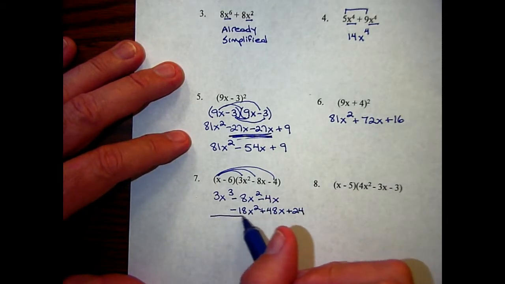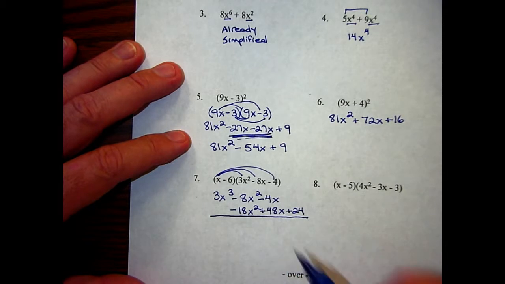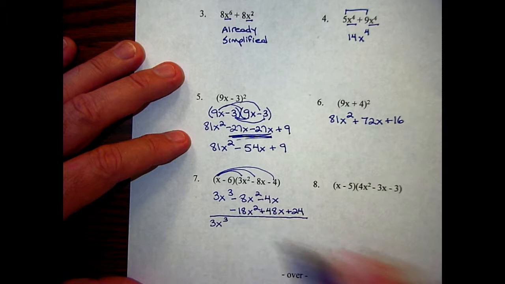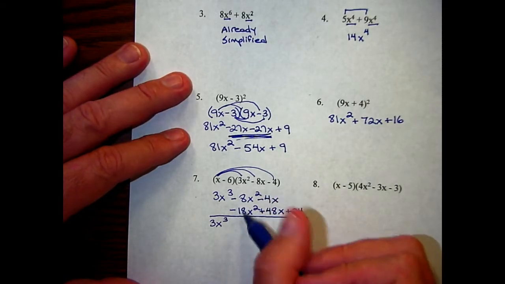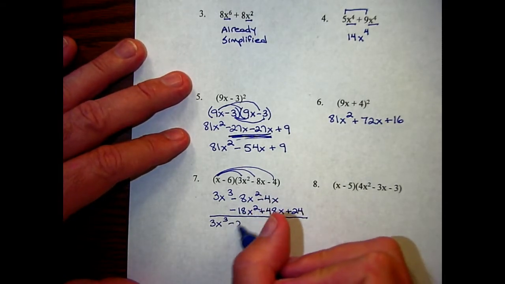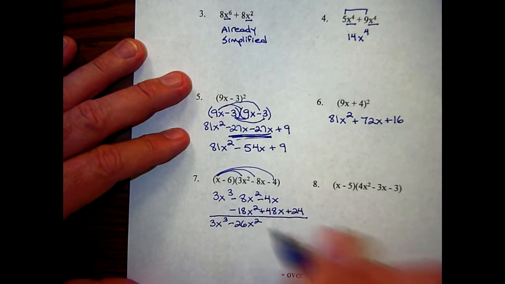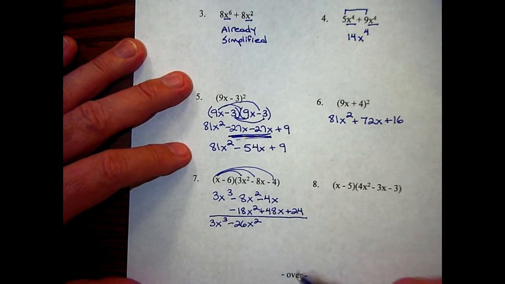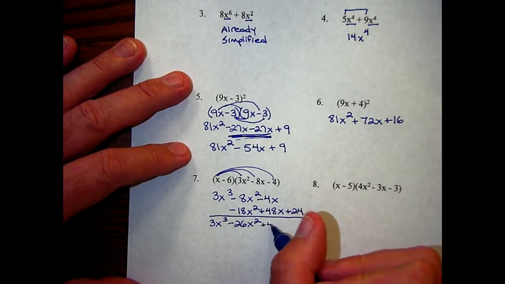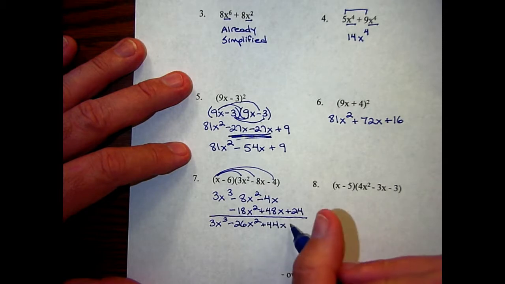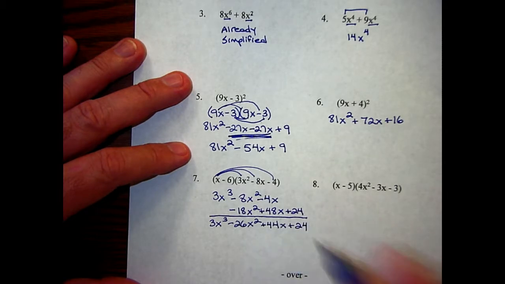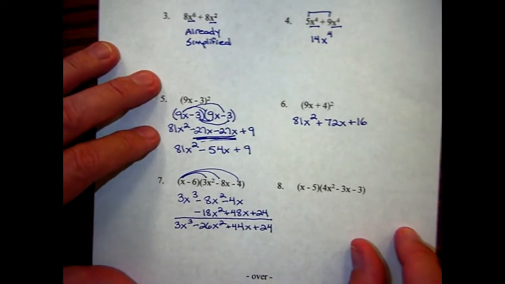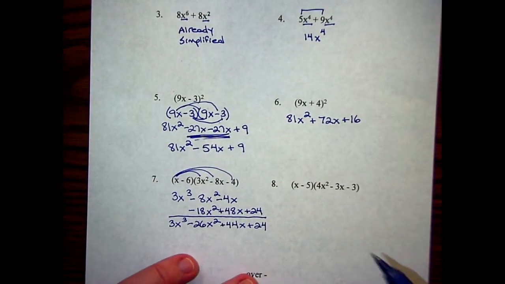So now it's just a matter of adding up columns. So add together 3x to the third, but there's nothing to add with that. Add the x squared terms, that will be negative 26x squared. Add together the x terms, negative 4 plus 48 is positive 44x. And finally, we have a plus 24 on the end of this. And that's our answer.